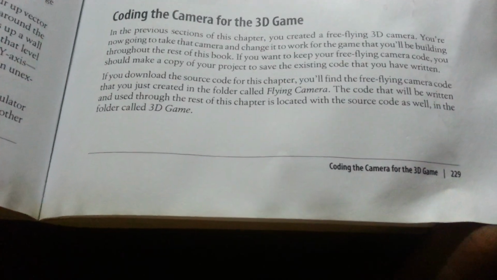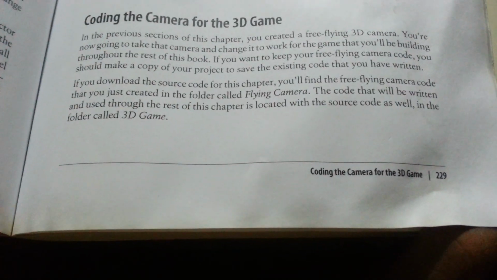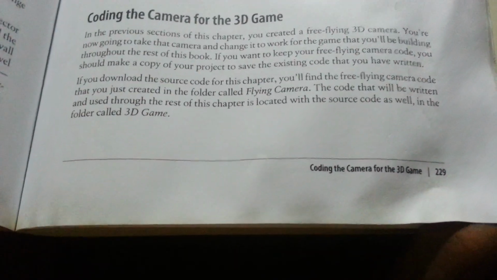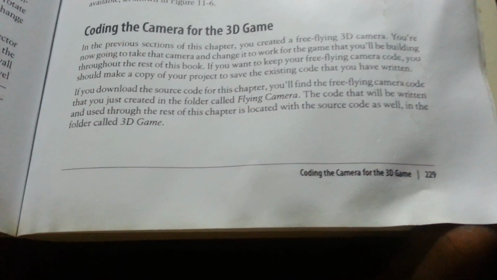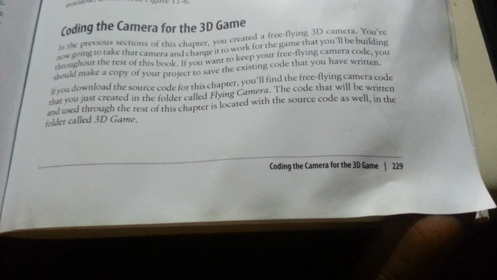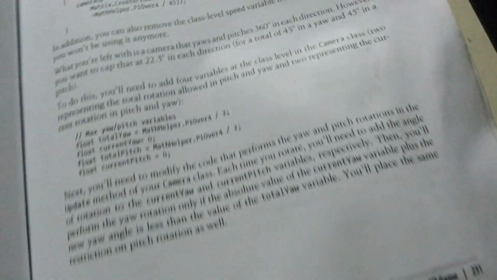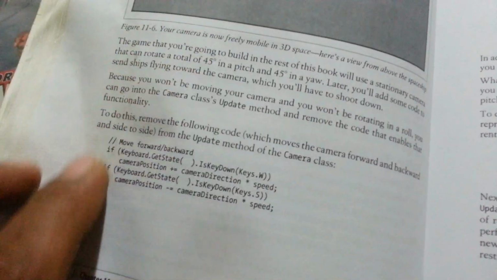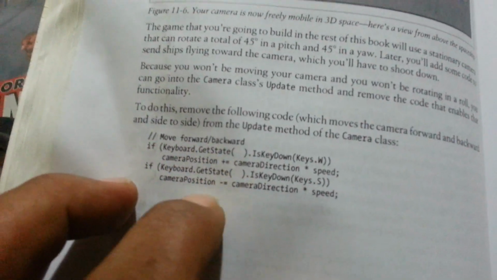If you download the source code for this chapter, you'll find the free flying camera code that you just created in the folder called Flying Camera. The code will be written and used through the rest of this chapter, and it's located with the source code as well in the folder called 3D Game. As we can look here at some of the code, I'm not going to get totally into detail, but I'm going to show you guys some of these lines.